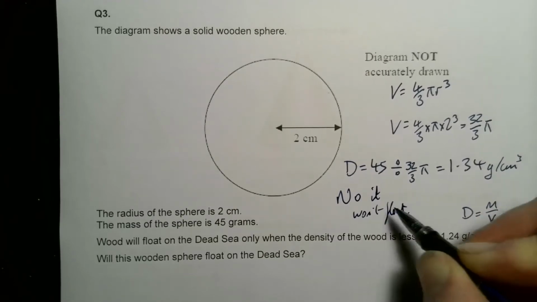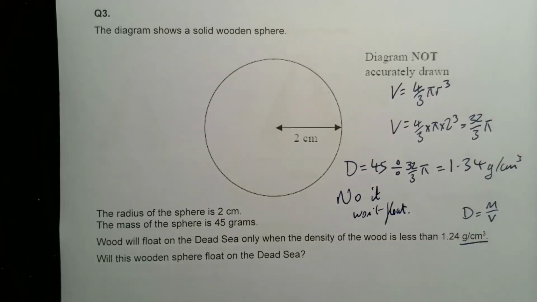Now if you guess that without doing any working, you get no marks. You have to do the working before to get that final mark. And there were 4 marks for that altogether.